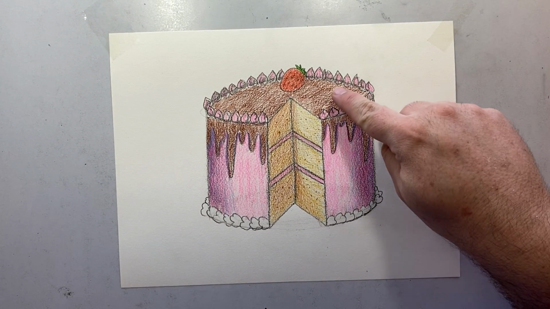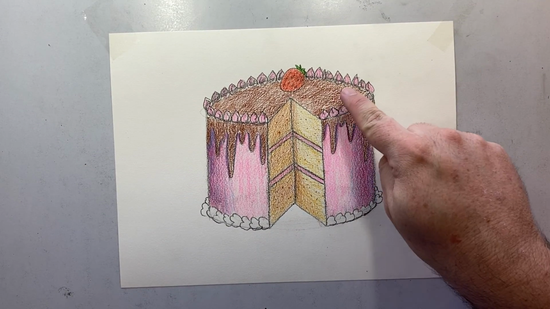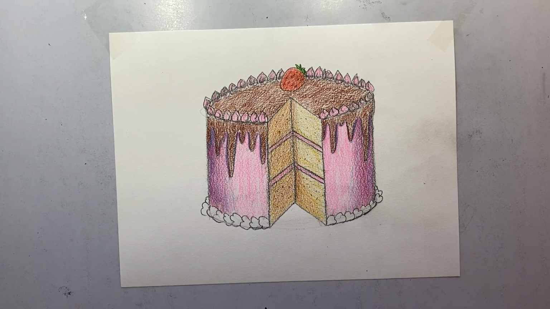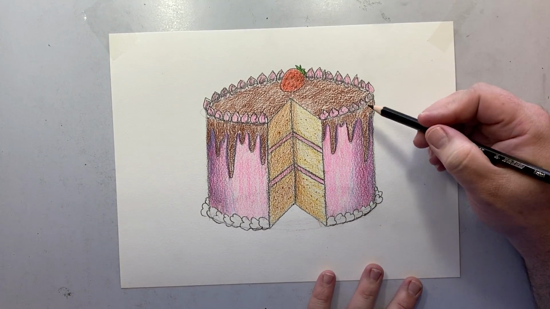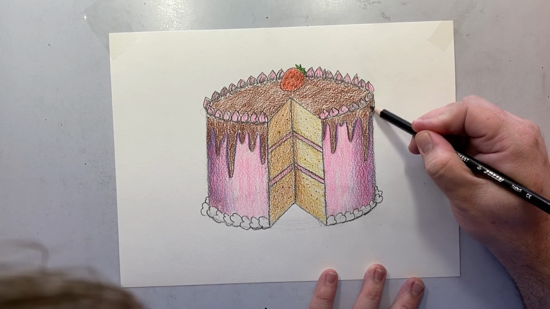Let's take a look at the top here. So it's a flat color of that chocolate color. And I don't use a lot of black, but I want this to look a bit more chocolatey.